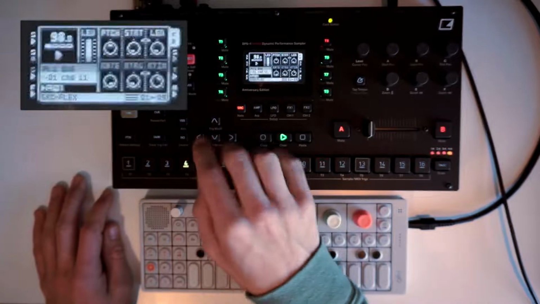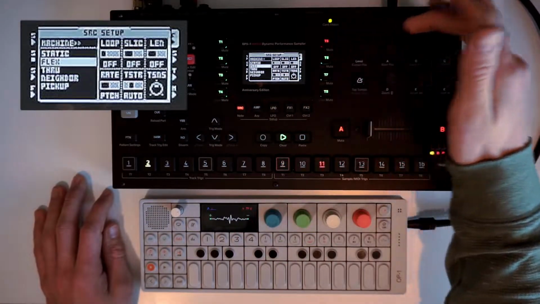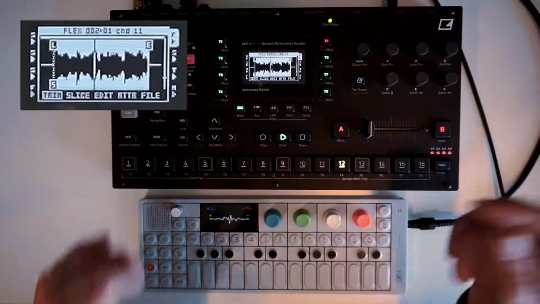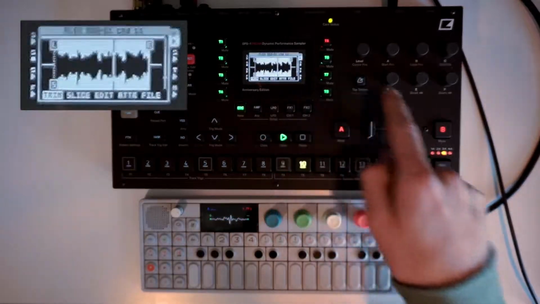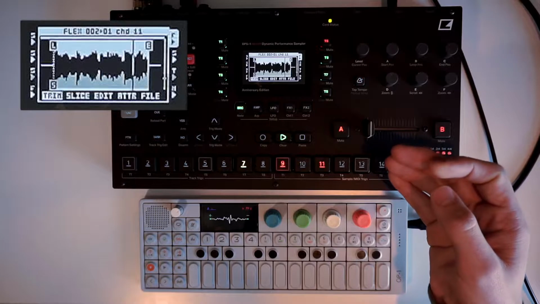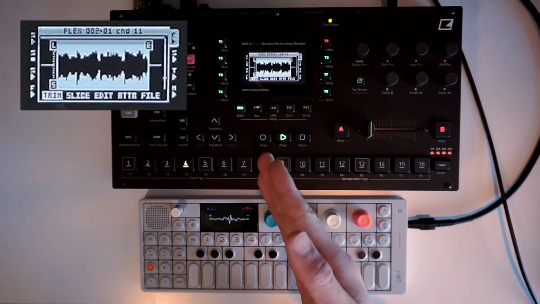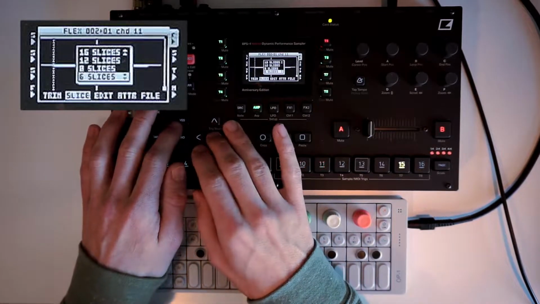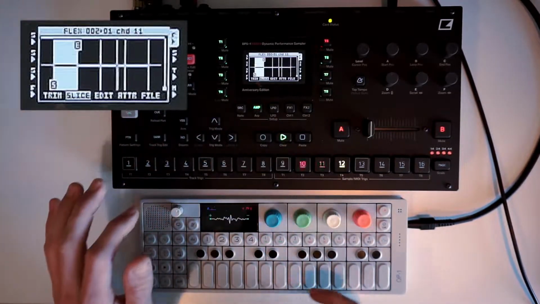So I think I'm going to slice these chords, see what I can get out of it. Let's do 4 slices, because there's sort of 4 chords going on.